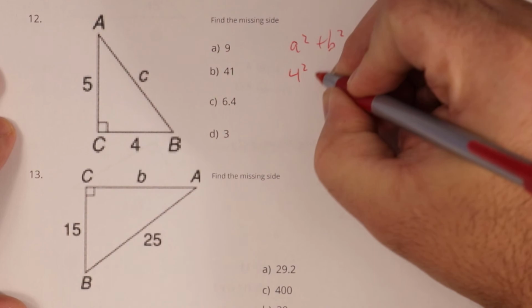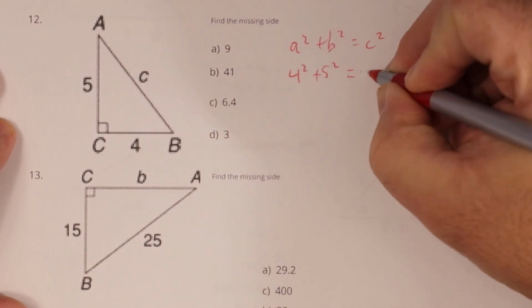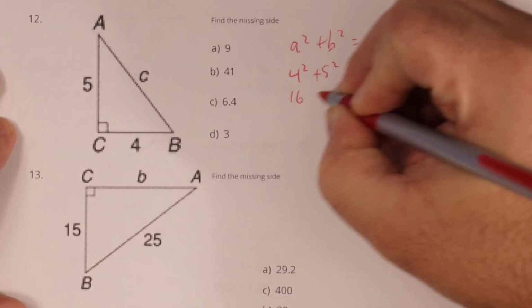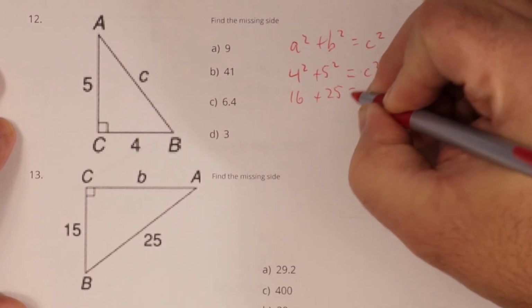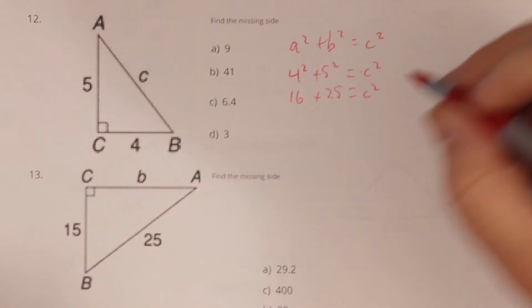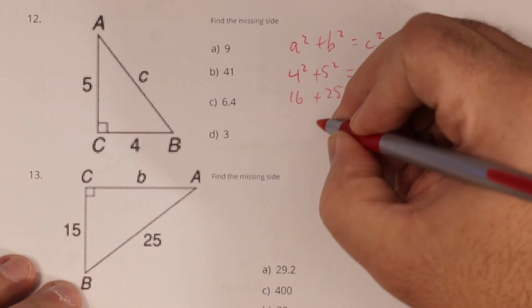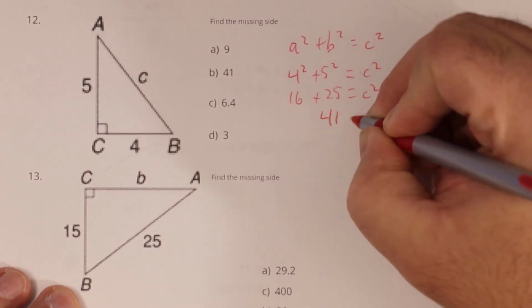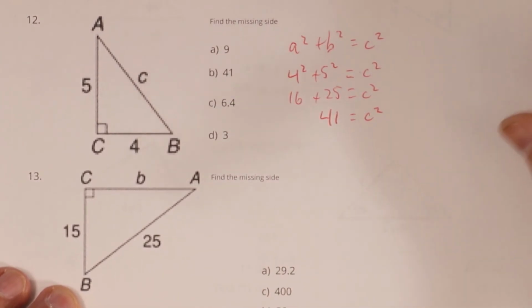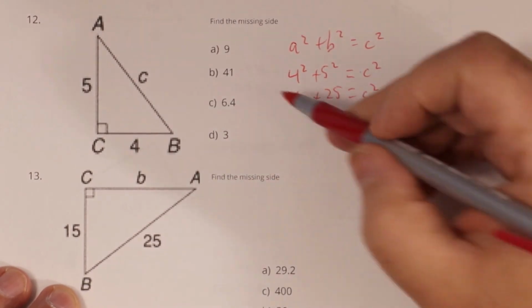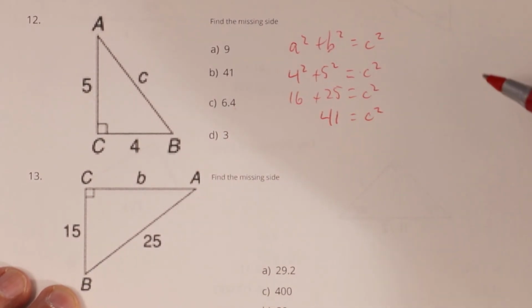So I'm going to put the 4 squared and then the 5 squared. 4 squared is 16. 5 squared is 25. 16 plus 25. It's 41. And then the answers are in decimal, so this time it's okay to use the calculator.